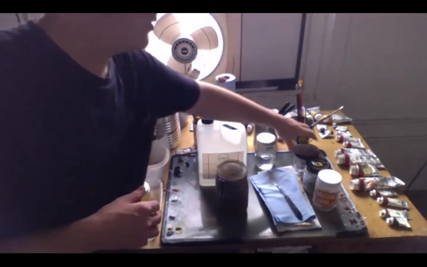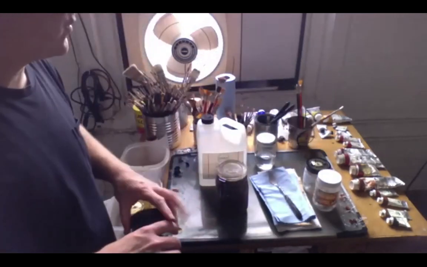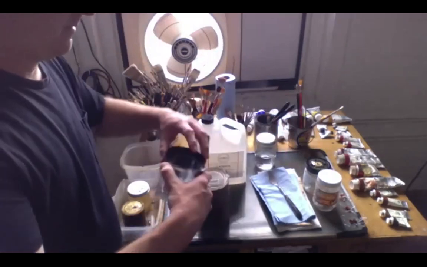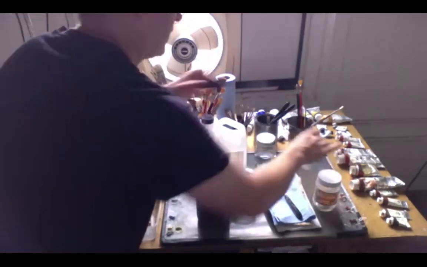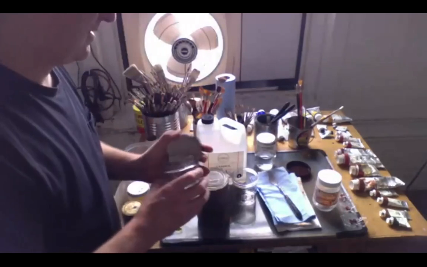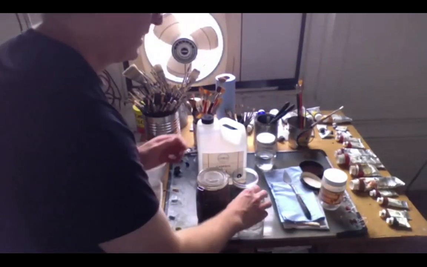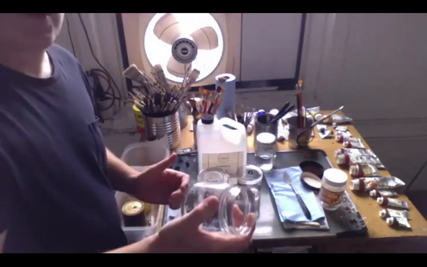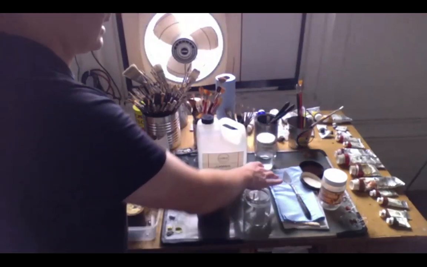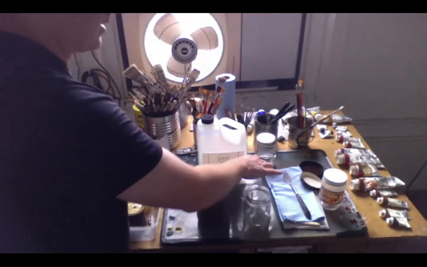So what you want to do every day is have 2 other jars. I have these 2 other jars here. I'm going to call one of them the transfer jar, and the other one the sludge jar.